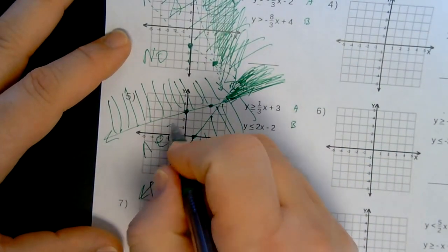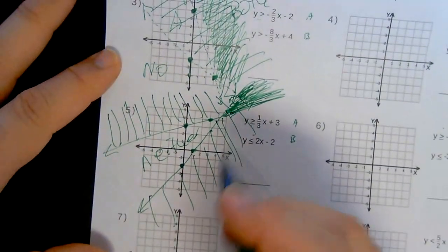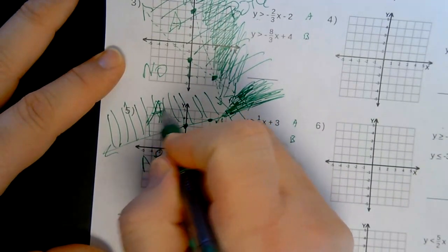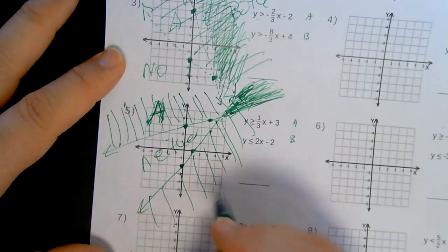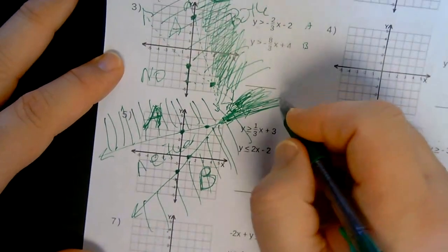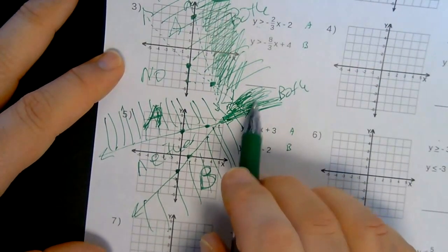Again, this is neither, right smack dab in the middle. You have a section that doesn't work at all. The top part was A. Okay, so anything for A would work there. B, anything for B would be down here. And then this is the area for both. And this is what we're looking for.